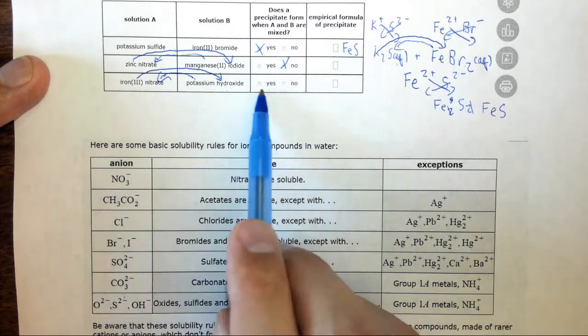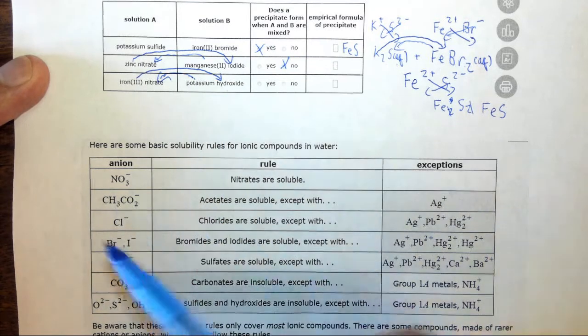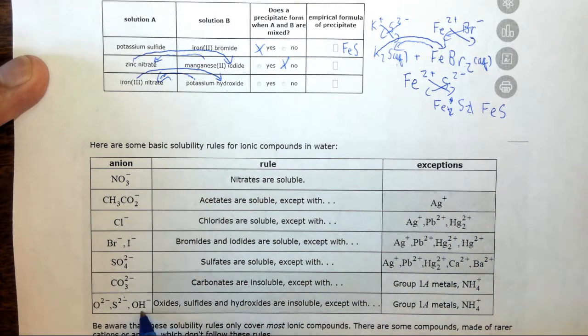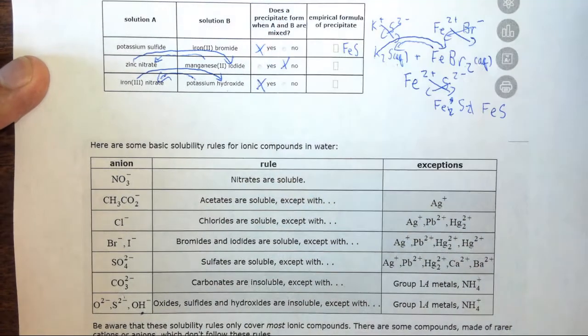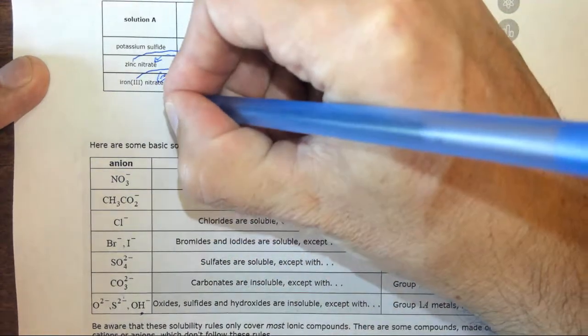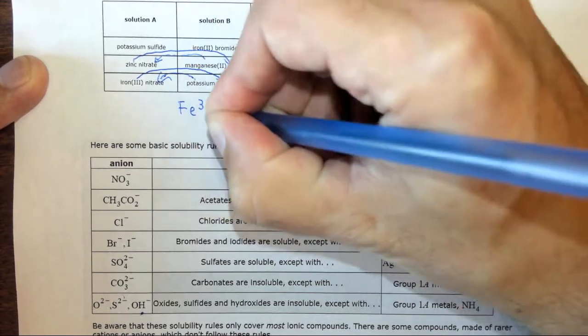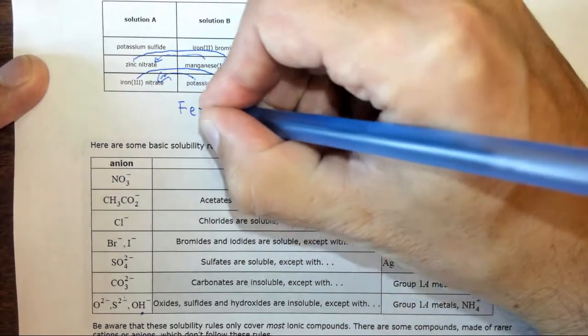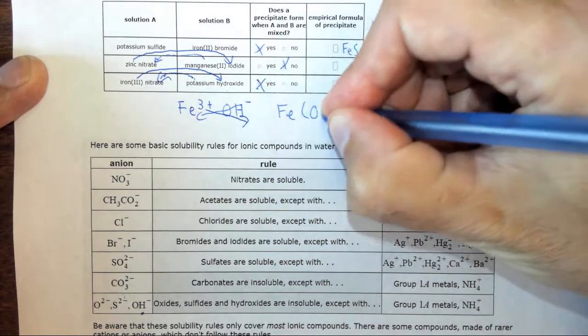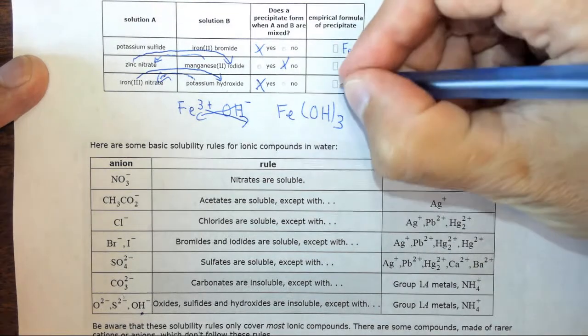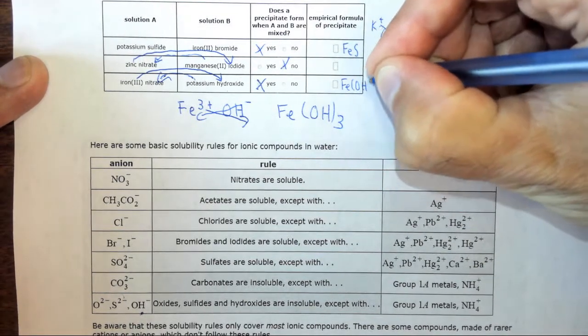So let's look at iron(III) and hydroxide. If we look down here, the anions, hydroxide is one of the ones on the list. And it says oxides, sulfides, and hydroxides are insoluble, except with 1A metals and ammonium. Well, iron(III) is not a 1A metal, so we are going to form a precipitate, something that's not soluble in water. And that precipitate is going to be a mixture of Fe3+ and hydroxide, which is OH-. Cross them, and you get Fe(OH)3. So the precipitate is Fe(OH)3.